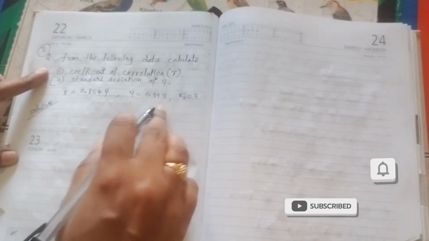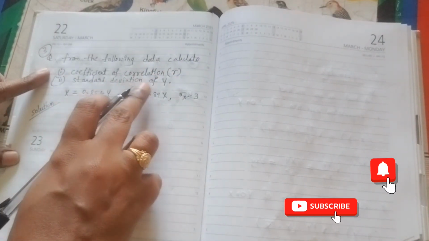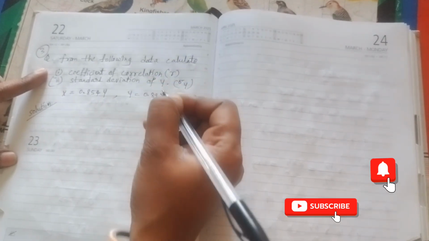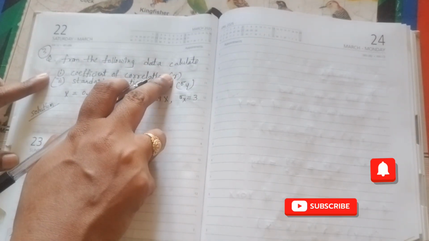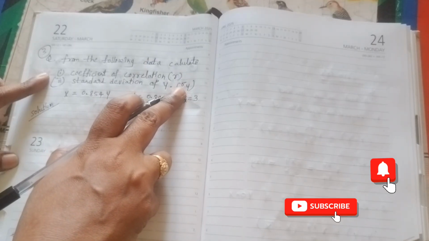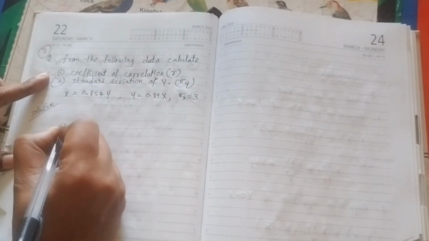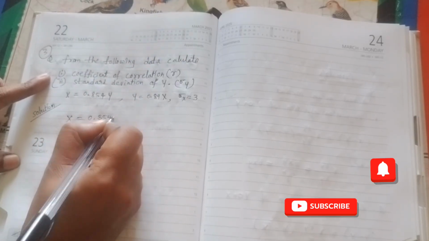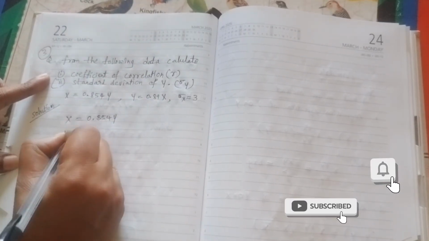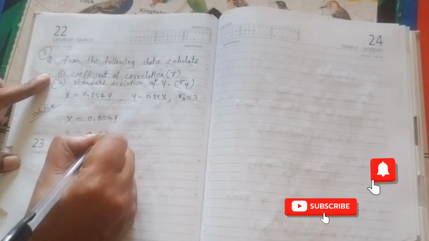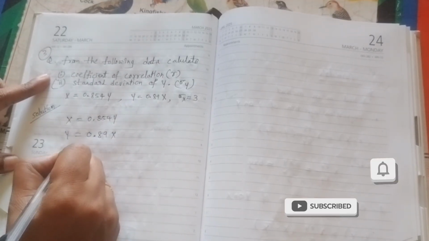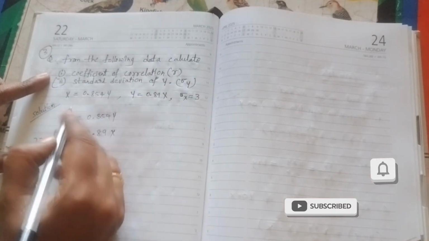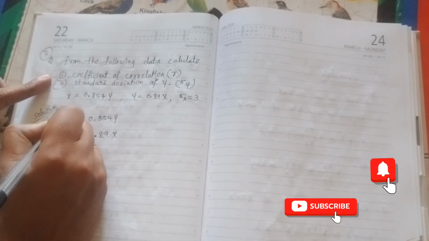And the next question: from the following data, calculate the coefficient of correlation, which is nothing but r, and the standard deviation of Y. Here we need to find the r value and the standard deviation of Y value. The given details are x equals 0.854y, y equals 0.89x, and standard deviation of x equals 3. These three values are given.